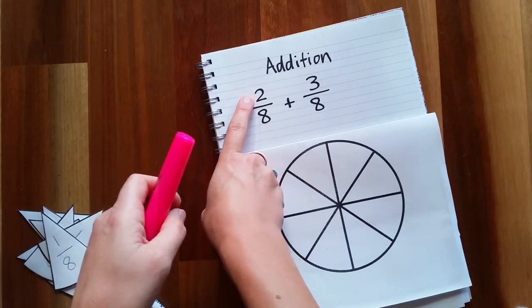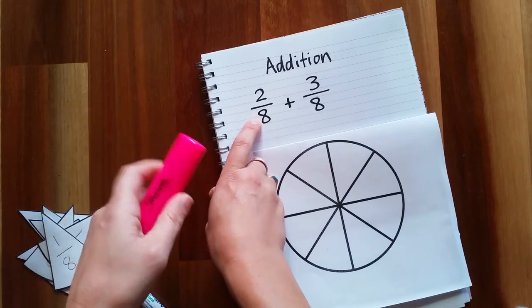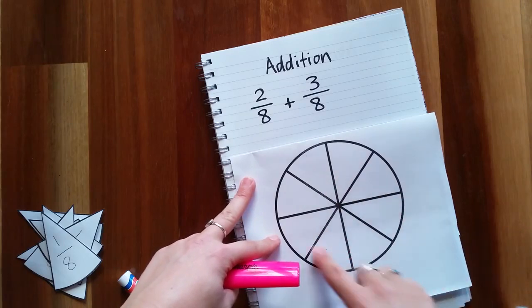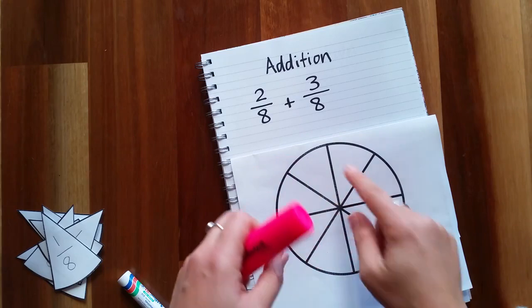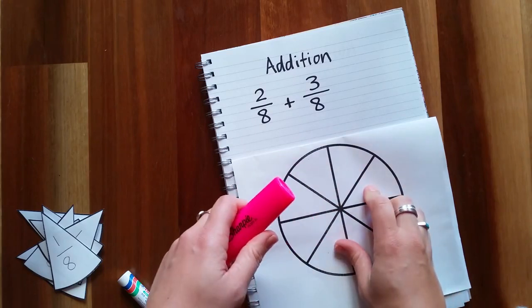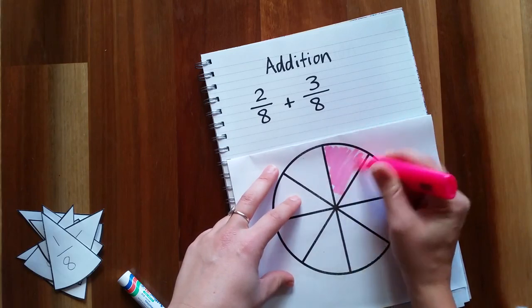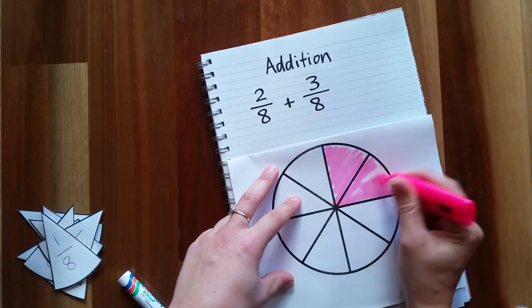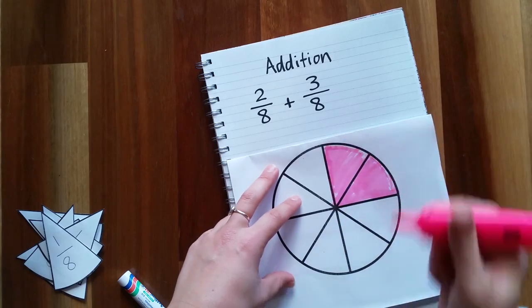2/8 really means two parts of a whole that is made up of 8 equal parts. So here we have a whole which has been divided into 8 equal triangles. And we're going to represent the first fraction by colouring in 2 of those triangles. So the first fraction can be represented like this: 2/8.